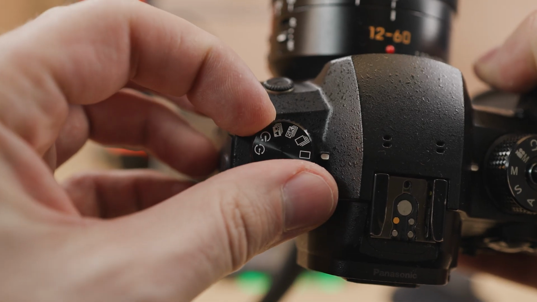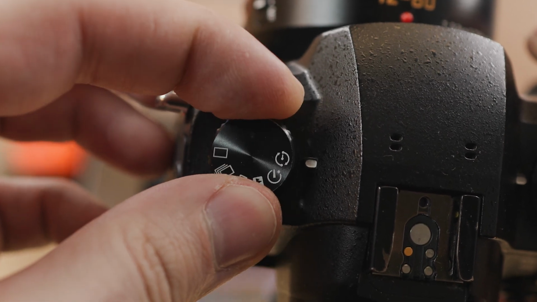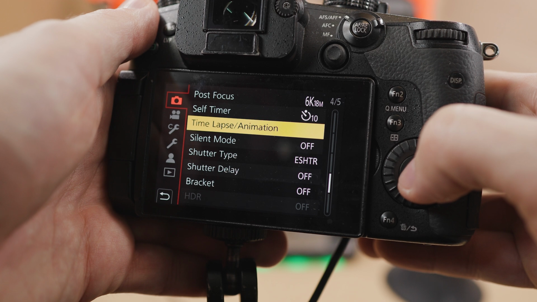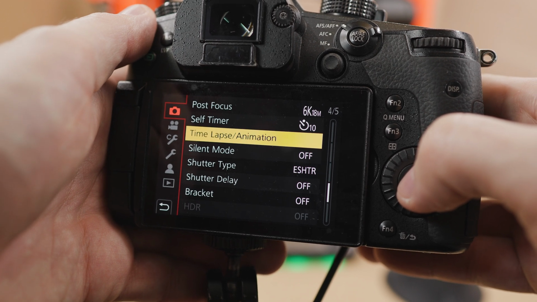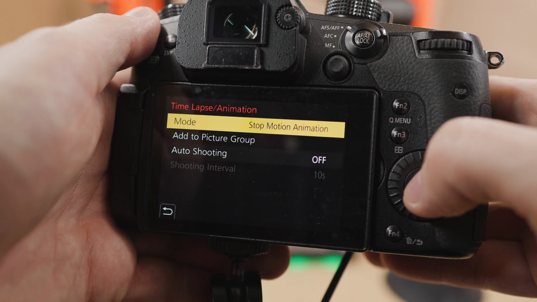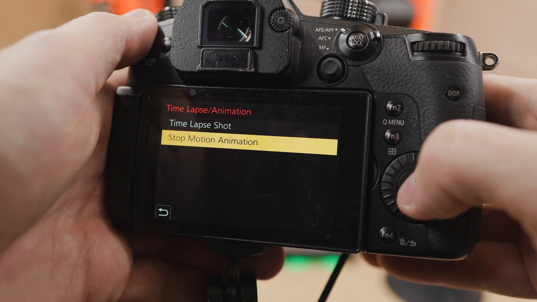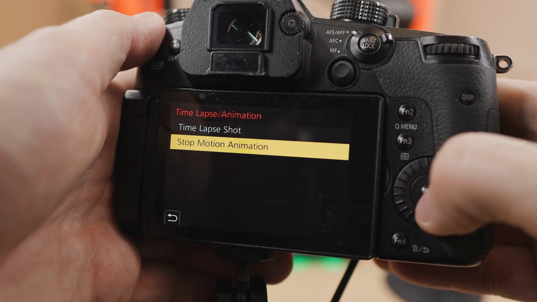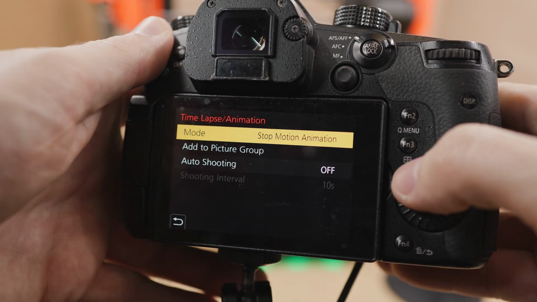On its upper left dial, there is a position with this symbol. This option in the menu in the photo section activates an item called time-lapse/animation. Here you can choose between time-lapse recording mode and stop-motion animation mode. We are only interested in the stop-motion animation mode.